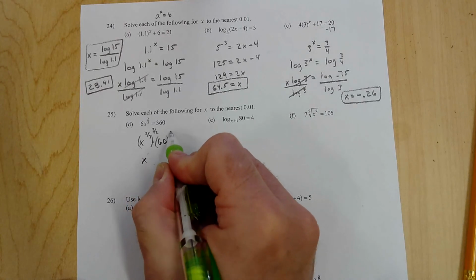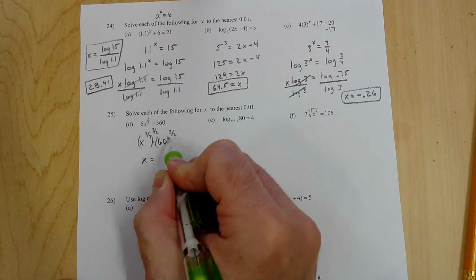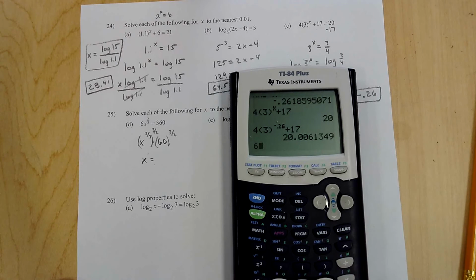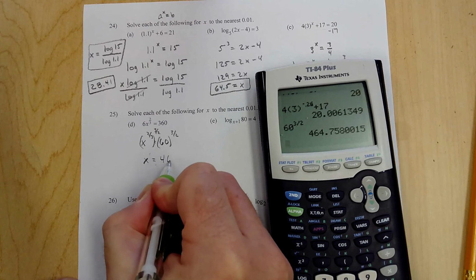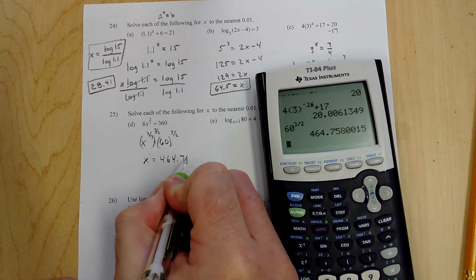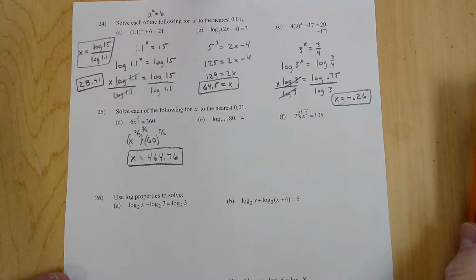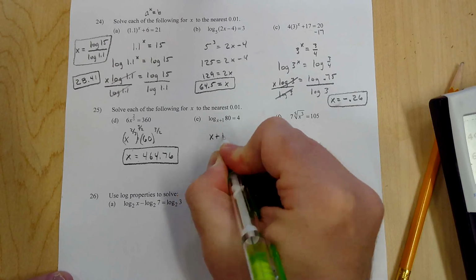But what you do to one side, you do to the other. So now I've got to head to my calculator and type 60 to the 3 over 2 power, which was the reciprocal we did on the other side. 60 to the 3 divided by 2 power. 464.76. Round to the nearest hundredths. Okay. E. X plus 1.